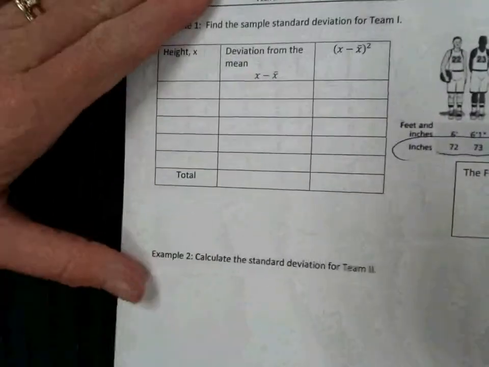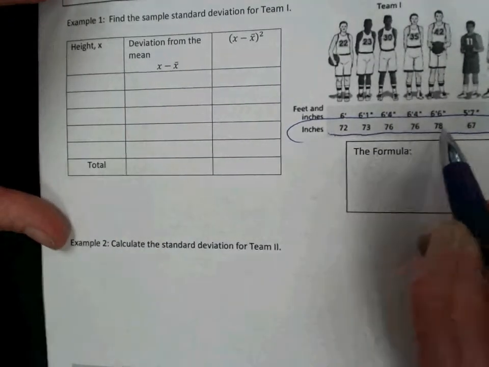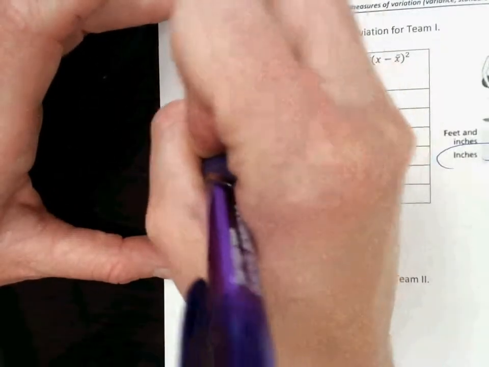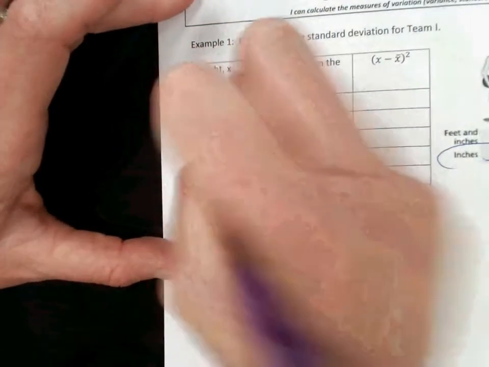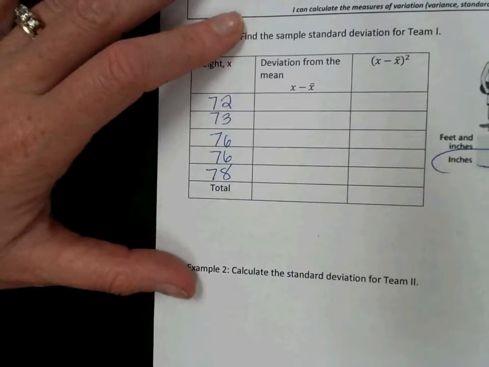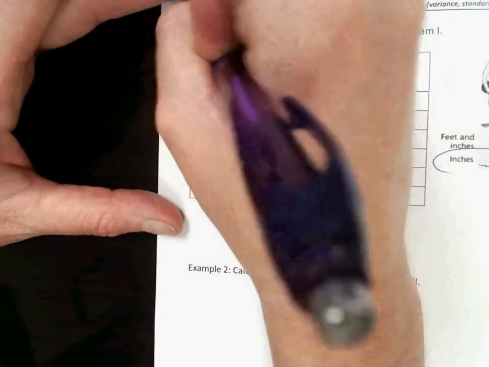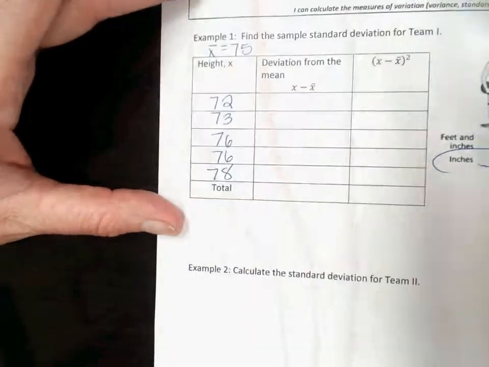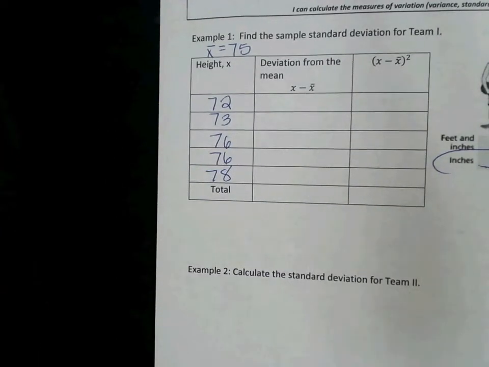So we've got 72, 73, 76, 76, and 78. Right in column 1. Then we find x bar, which is 75. Add them all up, divide by how many there are. Anybody get something different?